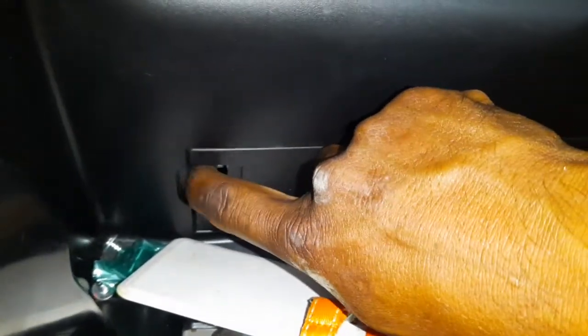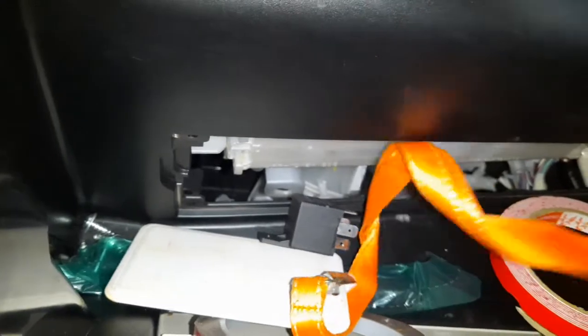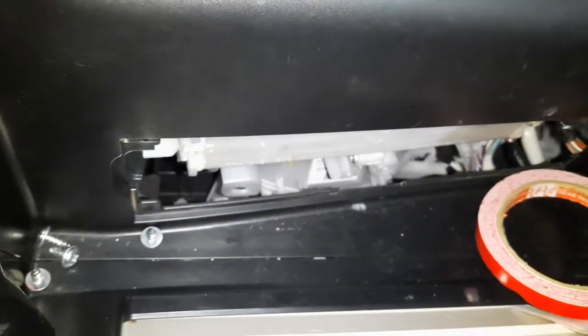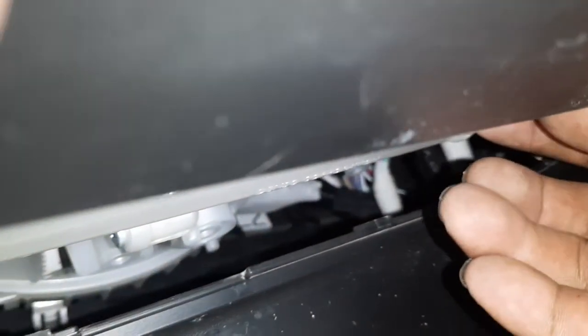Now remove the cover of the AC, step by step. Remove the AC cover. Easy.